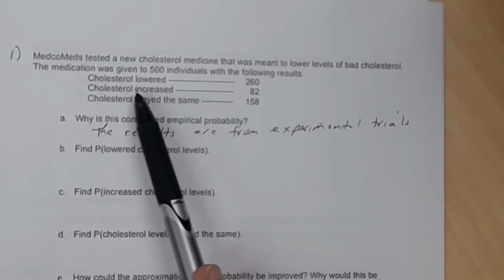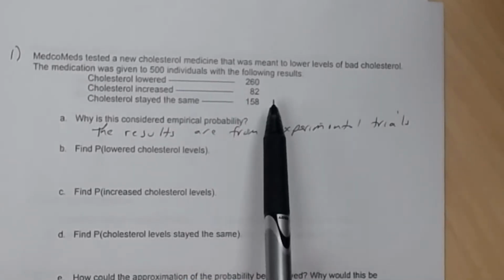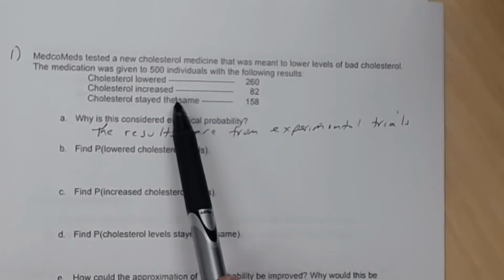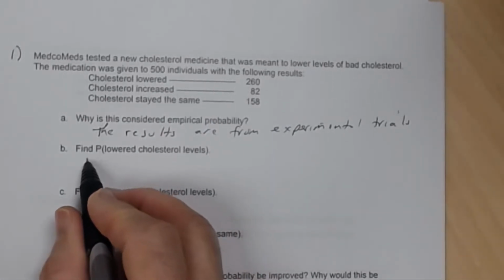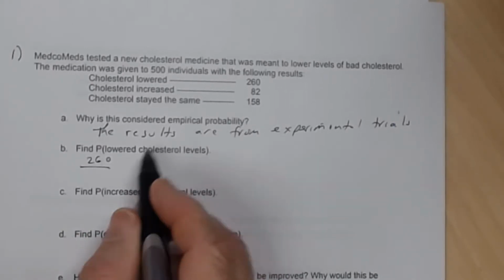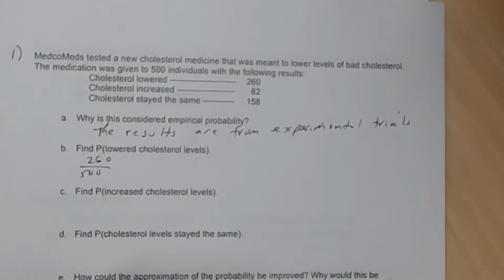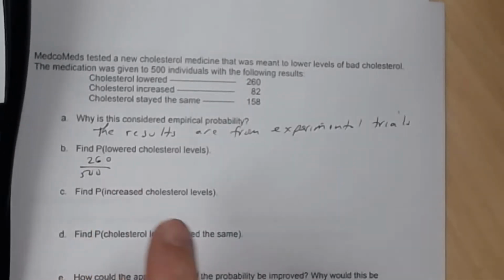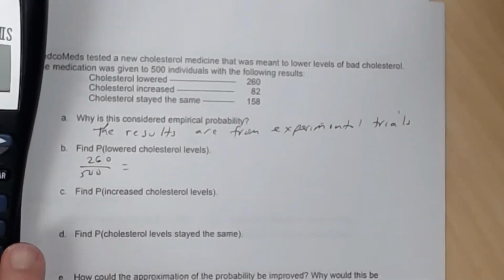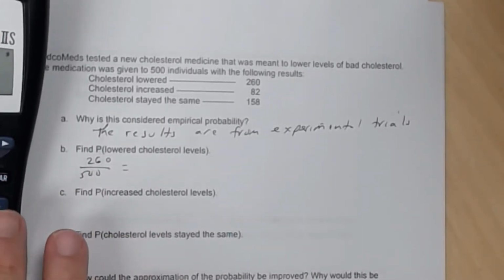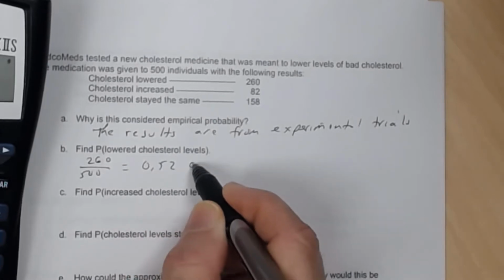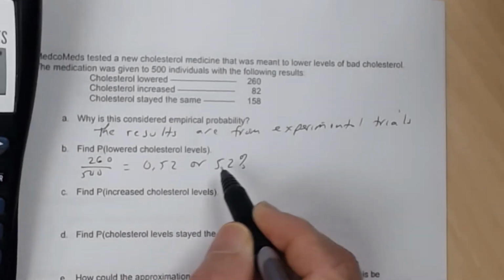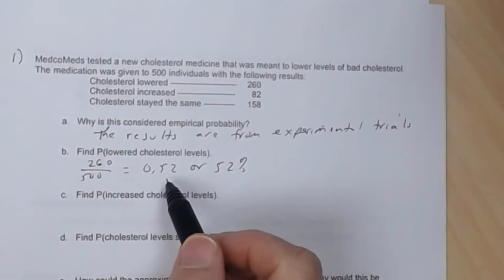Well, first of all, we got to find out, well, how many of these 500 individuals did their cholesterol lower? Well, there were 260. So you would say 260 divided by 500. All right, so 260 divided by 500. And if you take your calculator and just write as a decimal, so let's see what that is. 260 divided by 500. And so that's about 0.52. So 0.52, or you can say 52%. But notice that that's the number between 0 and 1, isn't it?